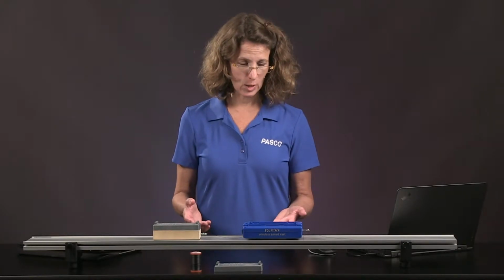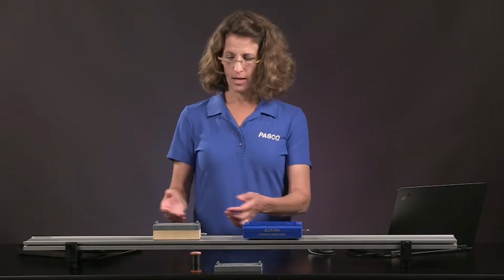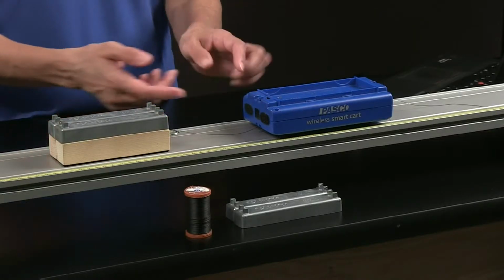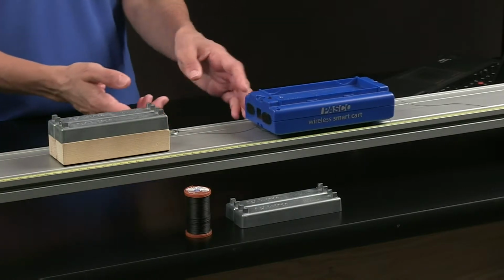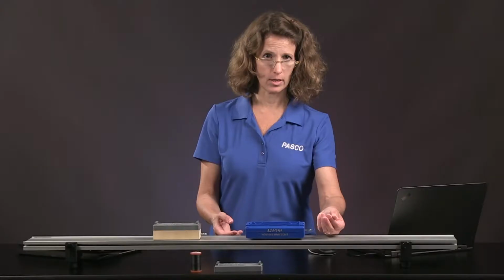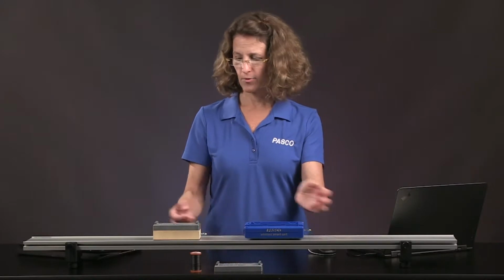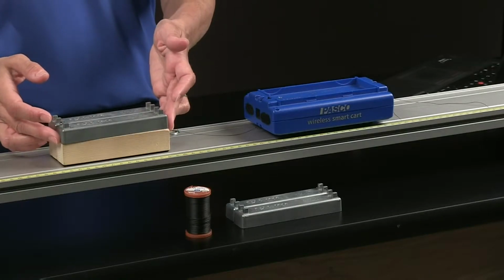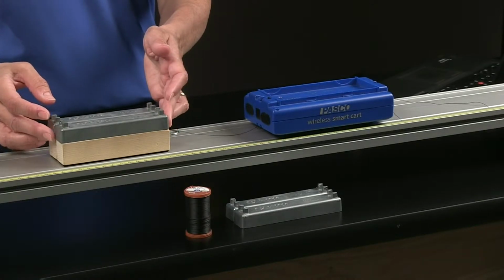Students should assemble their equipment as you see here. The friction block is tied to the Velcro end of the smart cart, and another string is attached to the hook of the smart cart. I have placed two 250-gram masses on the friction block.